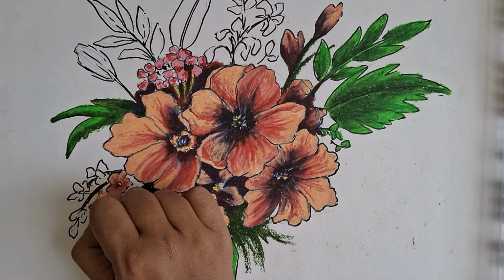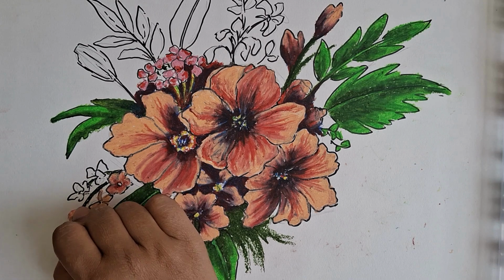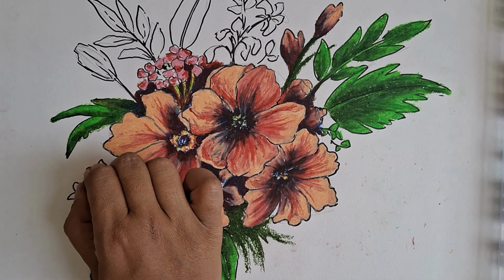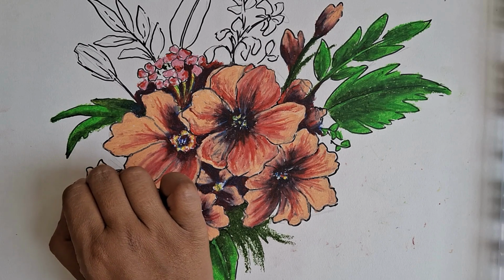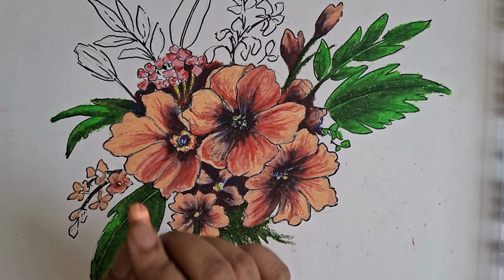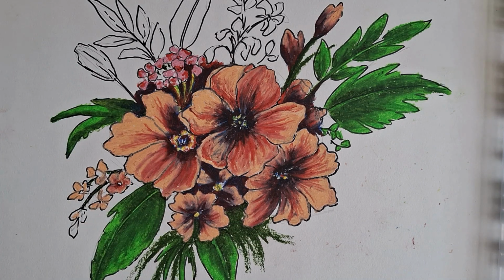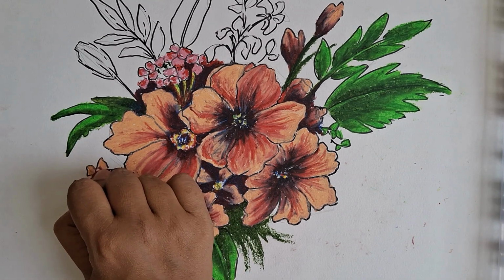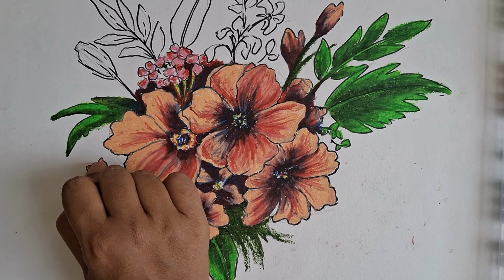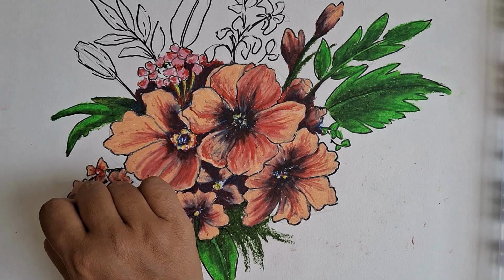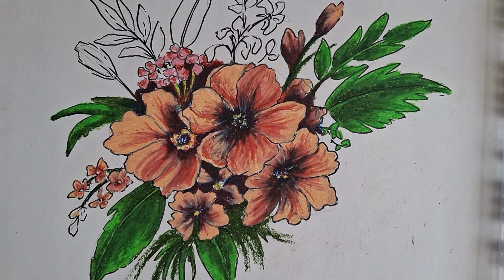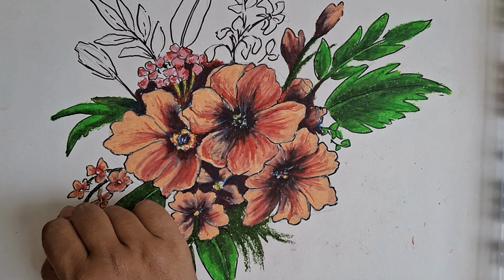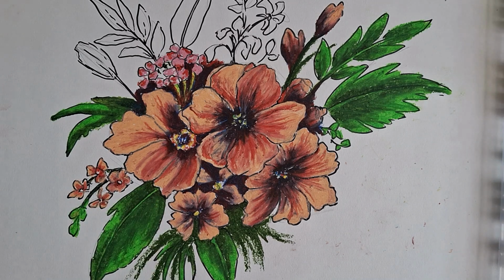With simple oil pastels, pencil, sketch pen, we can create this beautiful art piece. Here also I am using for this small flower the same colors, peach and red. Here no need to use blue one. You can give depth with the red only.